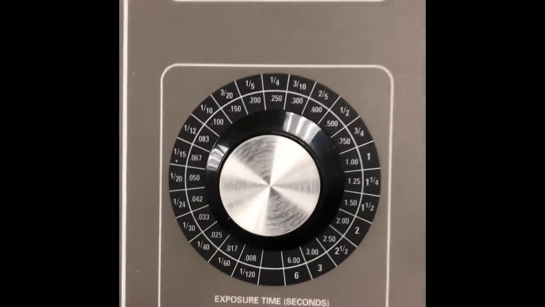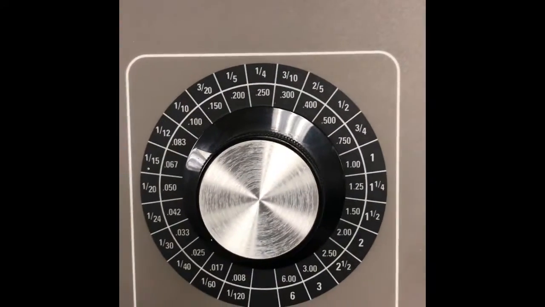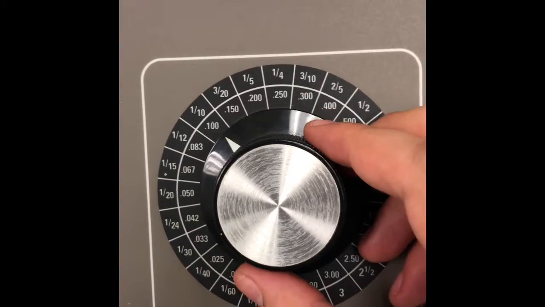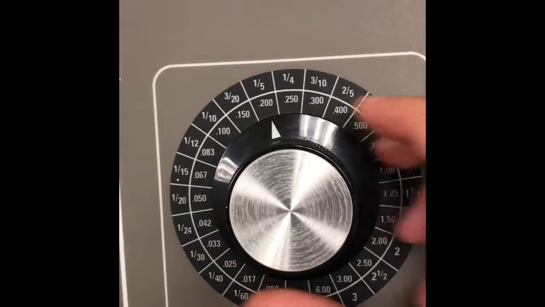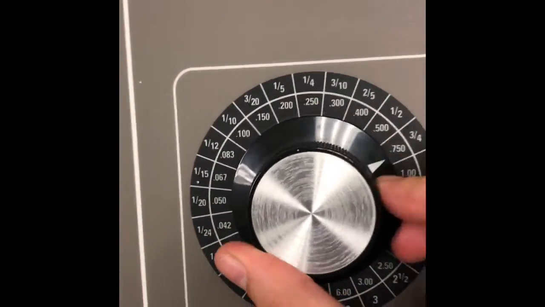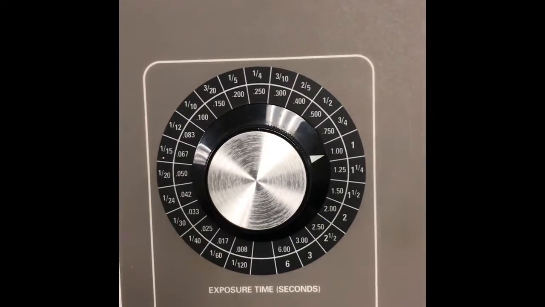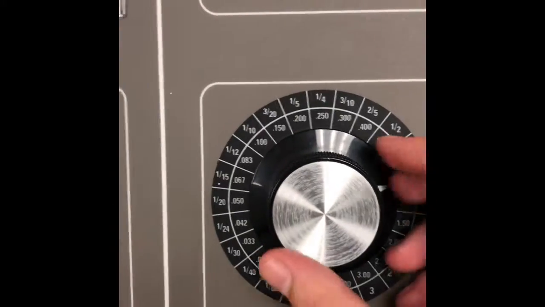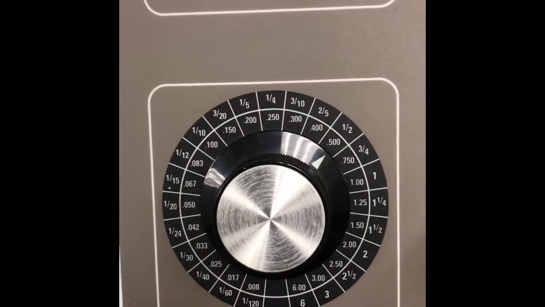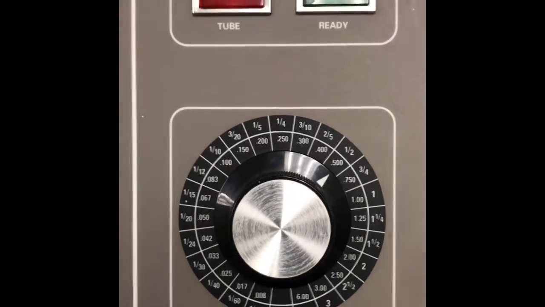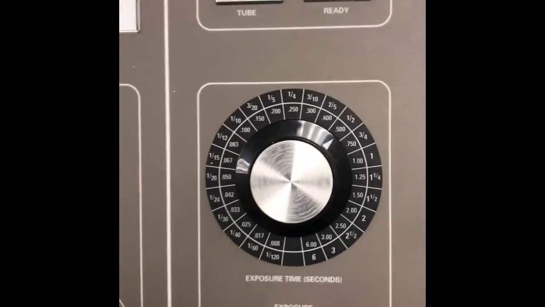Over here you can see you have your timer. You could select from 1/10 of a second, 1/5 of a second, all the way to 1 second, which is the example I gave you on the board. And this determines the length of the exposure, so it stops the exposure once the amount of time has been reached.